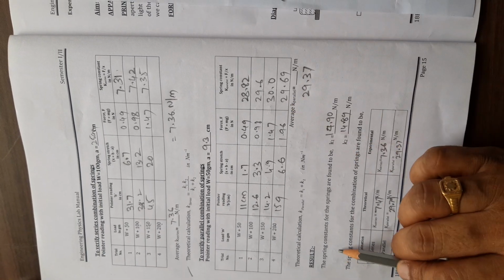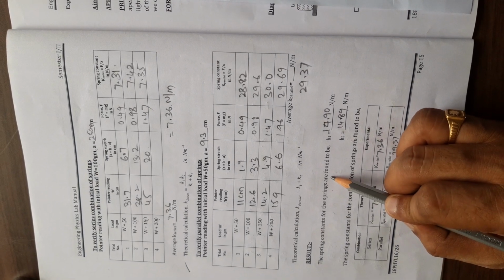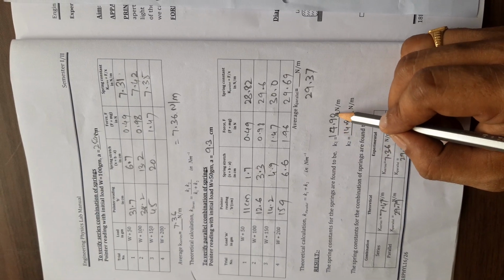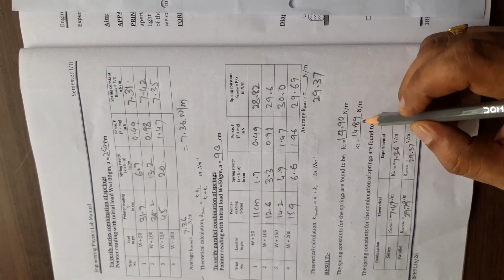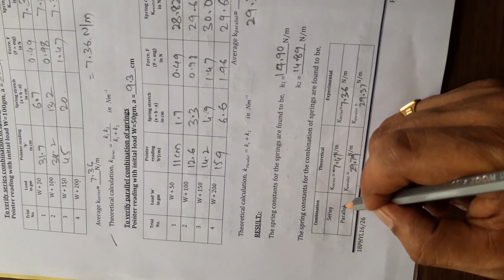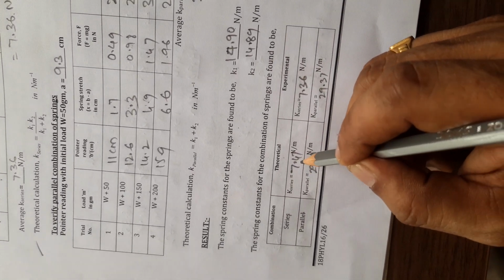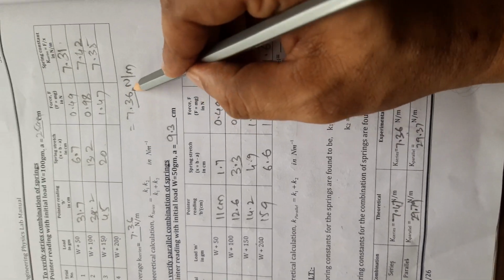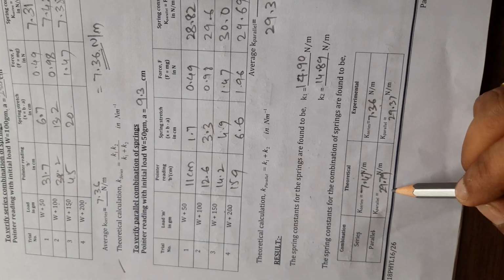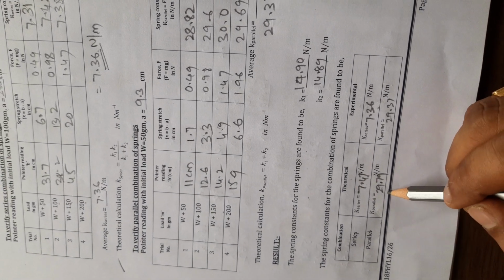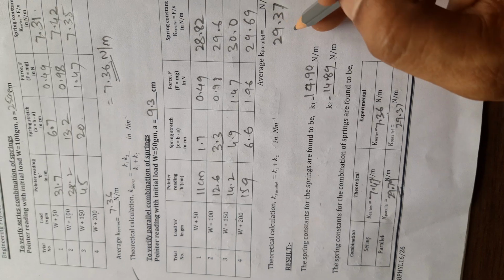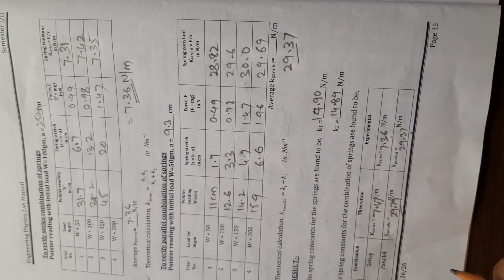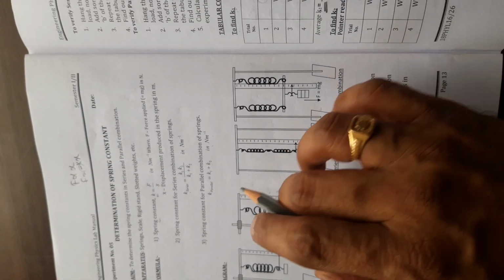Now the result: the spring constants found are K1 equal to 14.90 and K2 equal to 14.89. For the combinations, for series the theoretical value is 7.47 and the experimental value is 7.36. And the same for K parallel: by theoretical concept it is 29.79, and by practical we get 29.37. So this is about the series and parallel combination of spring constants.